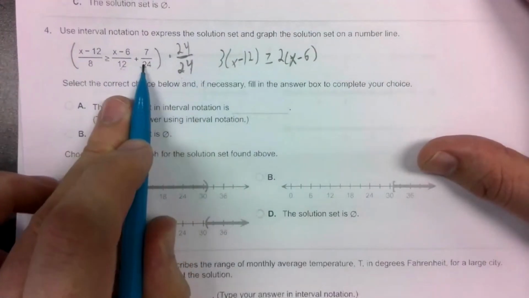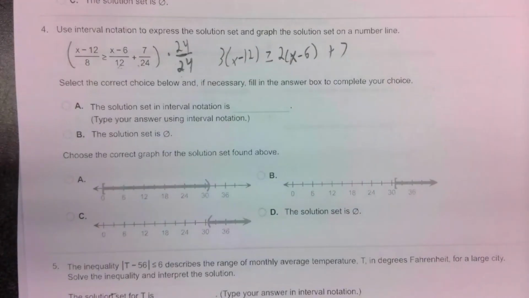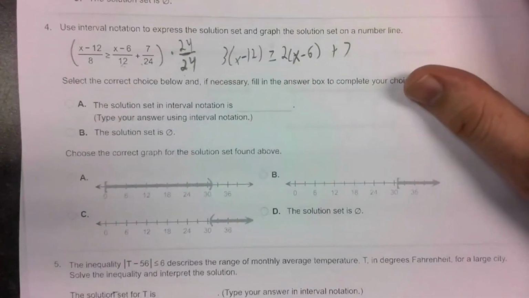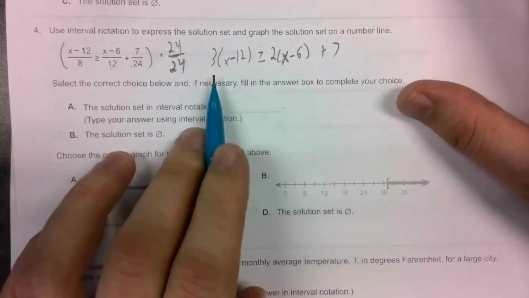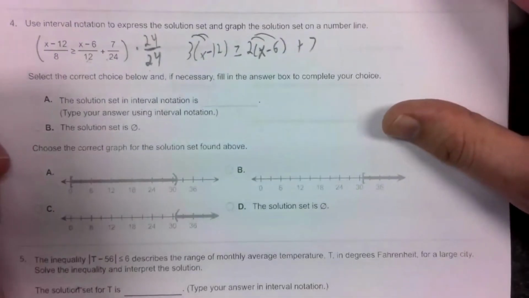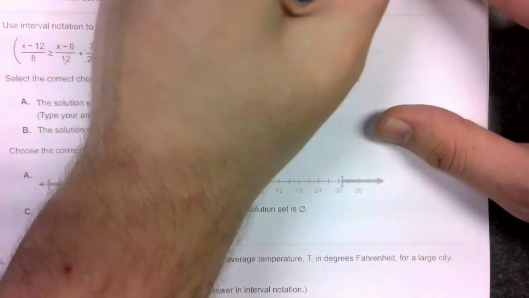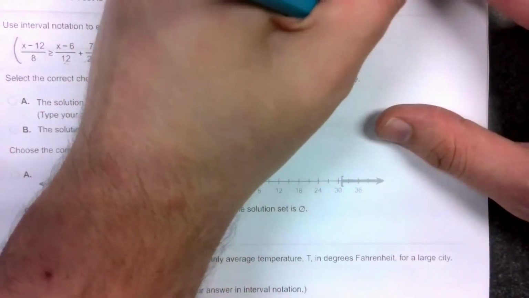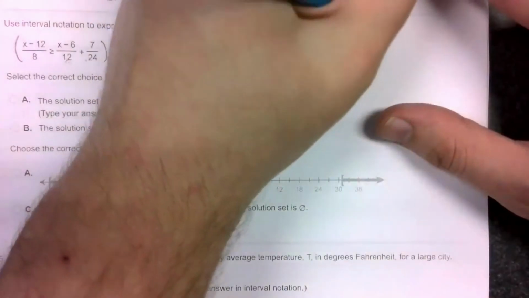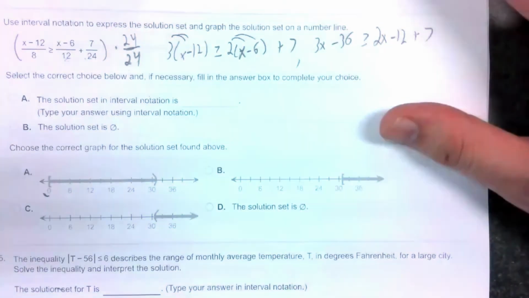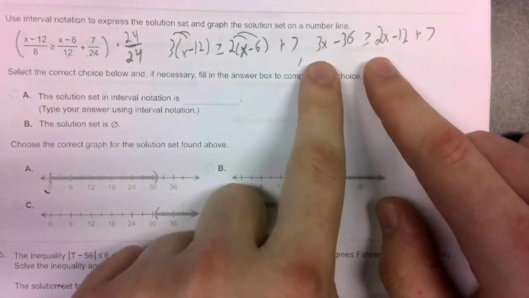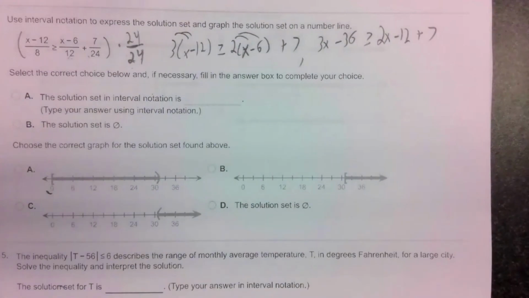And then 24 and 24 will cancel, so we just have plus 7. Now we need to get all the x's on one side and all the constants on the other. So the first thing I'll do is distribute both of these. So if we do that, we get 3x minus 36 is greater than or equal to 2x minus 12 plus 7. So I'll subtract 2x on both sides and I'll add 36 on both sides.